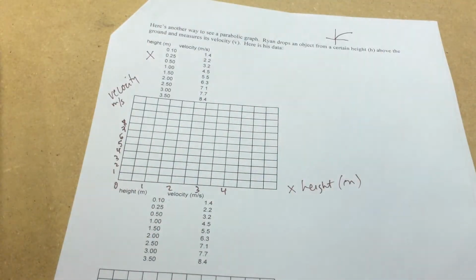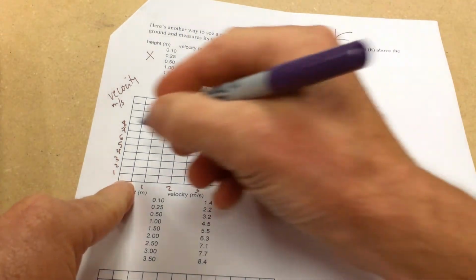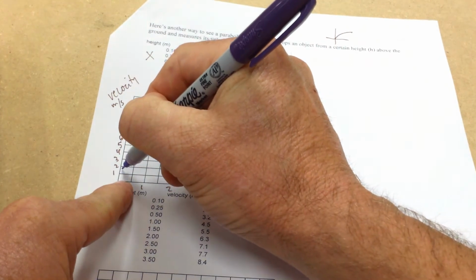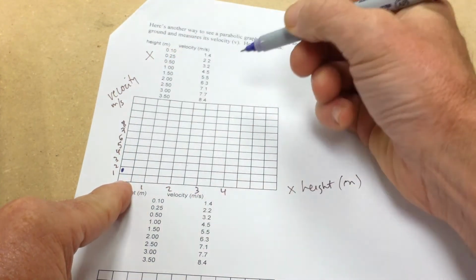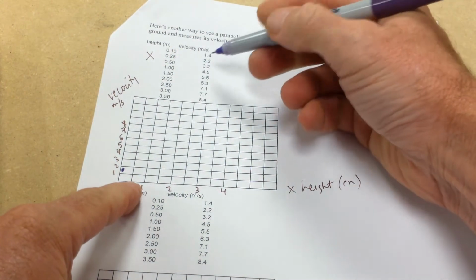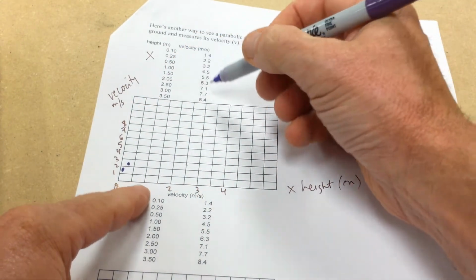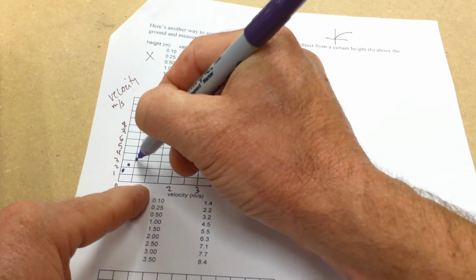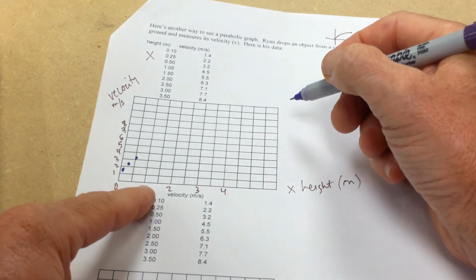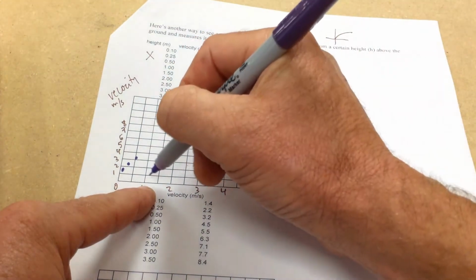Okay, I think what I'll do is I'll pull out a different color so we can have a different color on this one. So 0.1, 1.4. 0.25, 2.2. 0.5, 3.2. 1, 4.5.